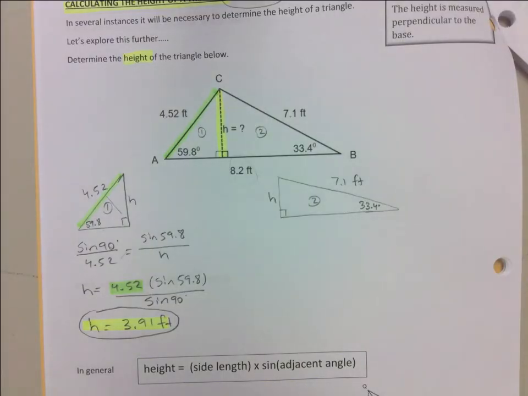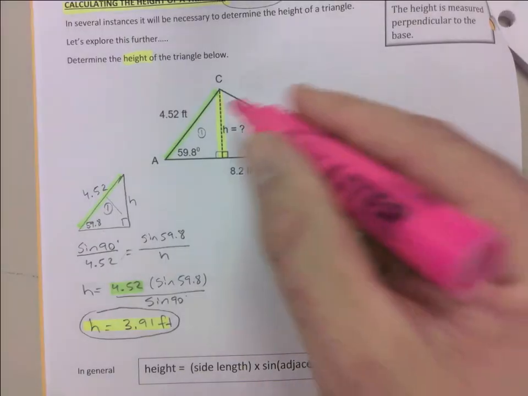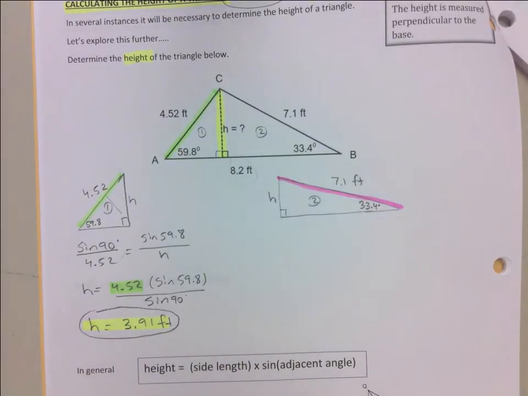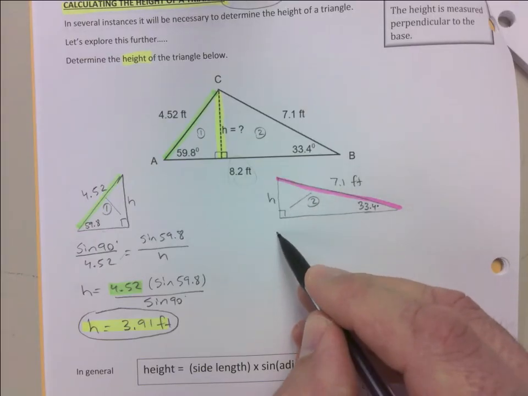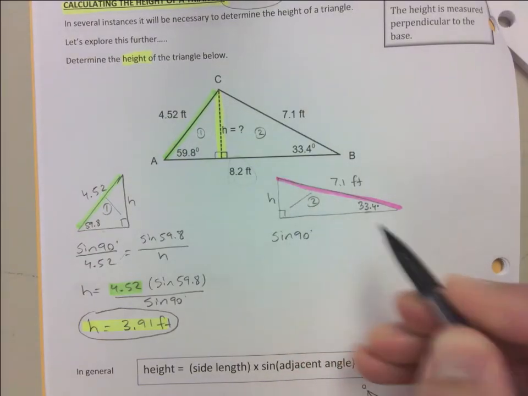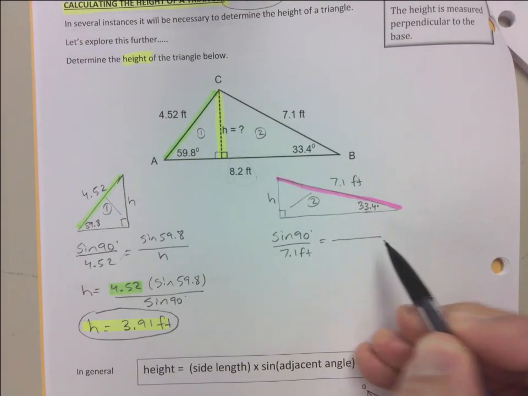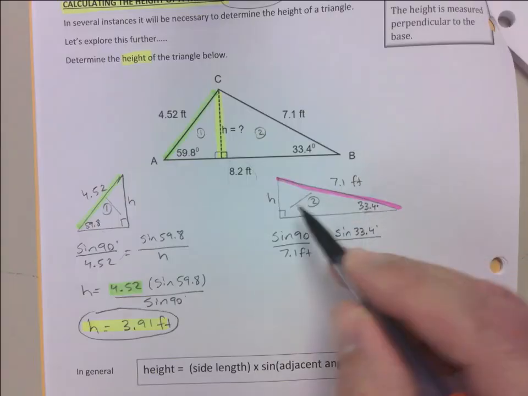Now let's go to the other triangle. By the way, once it's 3.91, this height will not change, right? It should be the same. The 3.91 is the height of that triangle. But I want you to see it coming from this second triangle right here. So we have our pair here. So it's sine of 90 over 7.1 feet. And then it's sine of 33.4 over height.